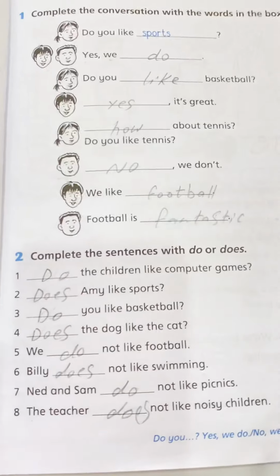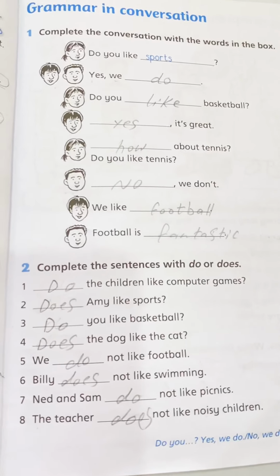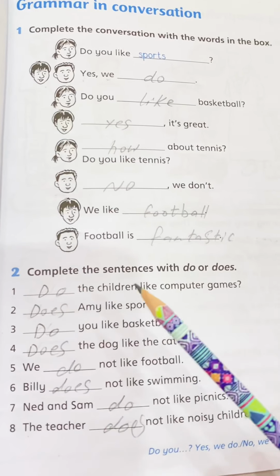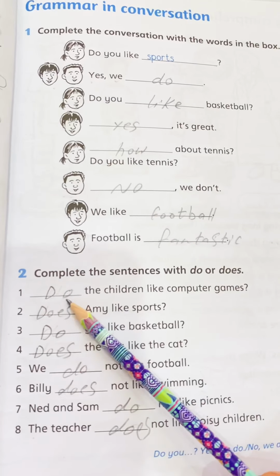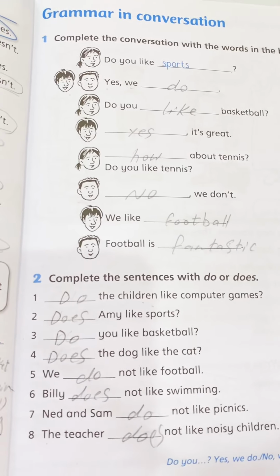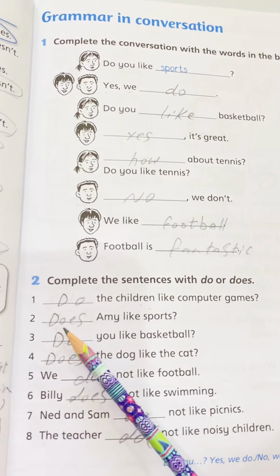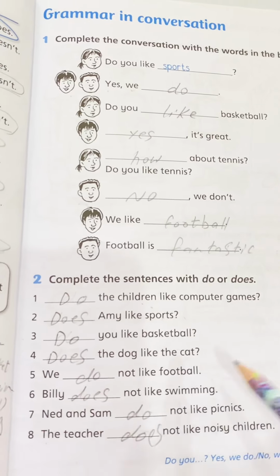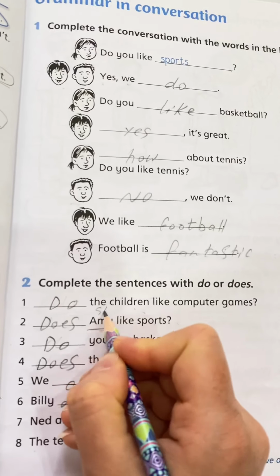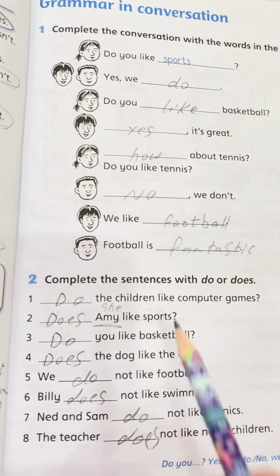So we have the question with do and does. We knew about it inside Unit 4. Whenever we use do, we use it with I, we, you, and they. And does, we use it with he, she, it. For example, this one says, do the children. When we say the children, because you are talking about more than one child, we have to ask with do. We say, do the children like computer games? The second one says, does Amy like sports? Because Amy is the name of a girl, and for a girl we use she, and with she we use does. So we say, does she or does Amy like sports?